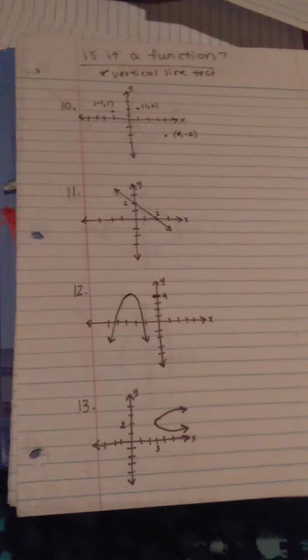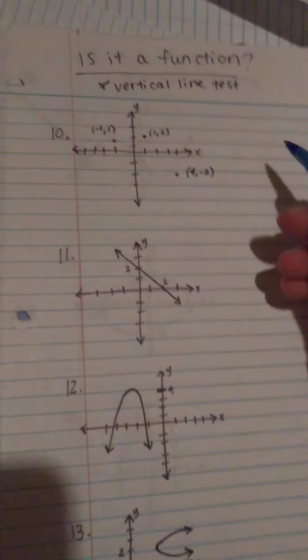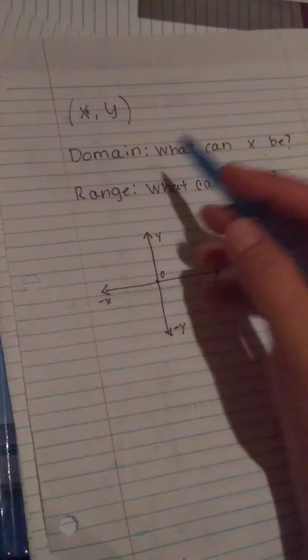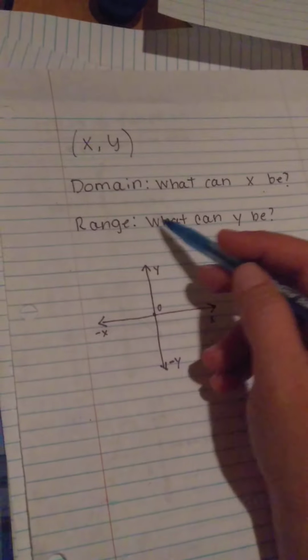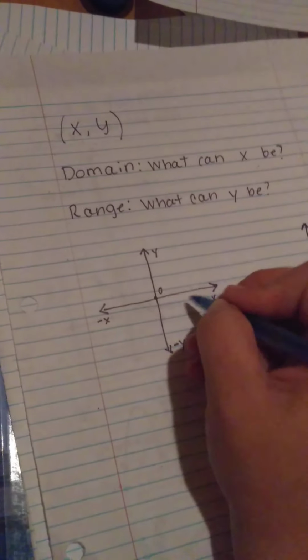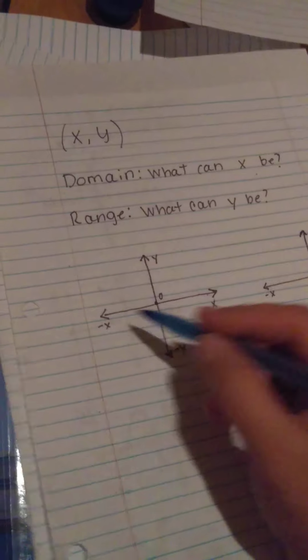Okay. Is it a function based graphically? I do not want to draw these again, so I'm going to try to take my time here. This is where we want to look at this again. Our domain means what can x be, our range means what can y be. So that means how far do we go? X is this way, positive x, negative x.